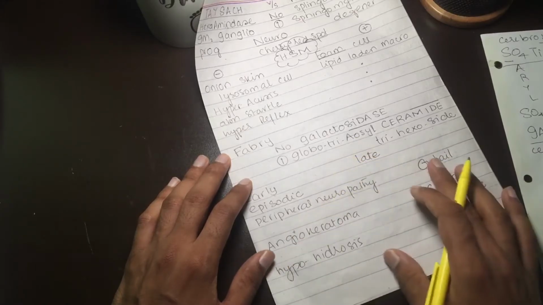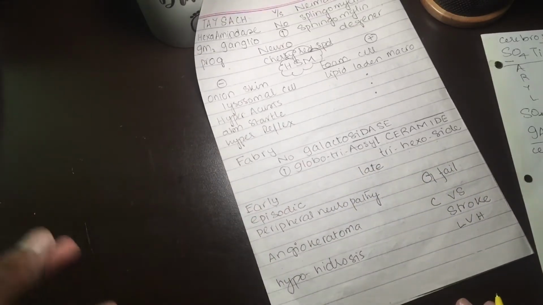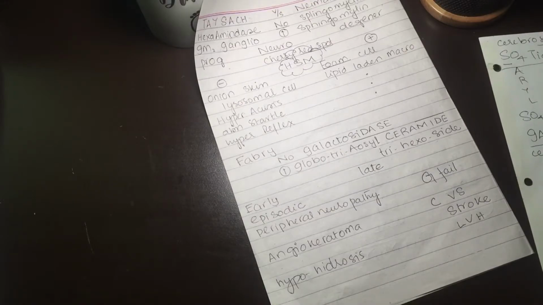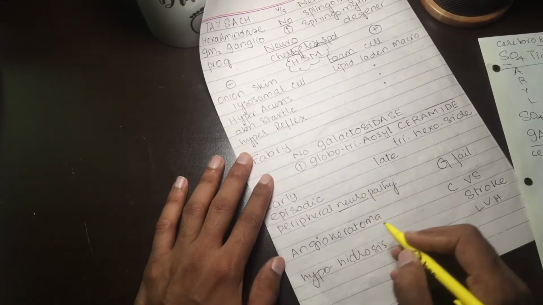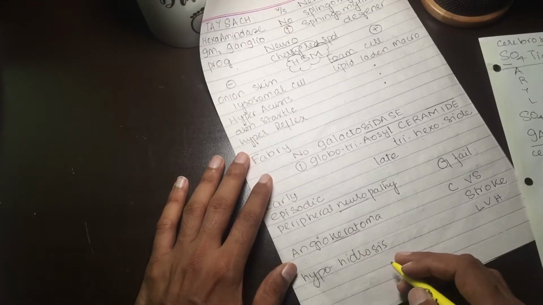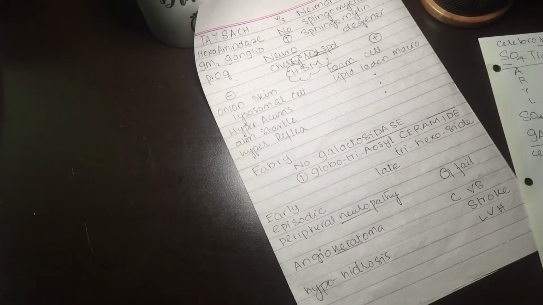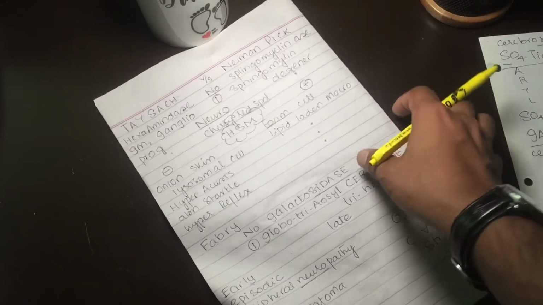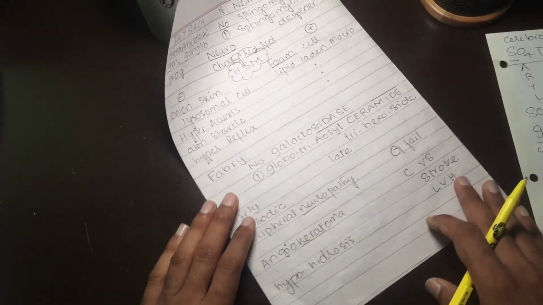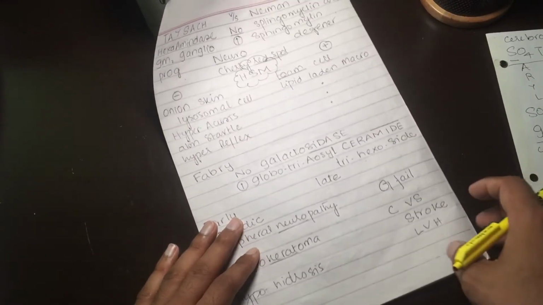There are two different types of presentation, early and late. In early presentation, there are episodic peripheral neuropathies, skin problems, and sweat problems. So they have hypohidrosis, a skin-related problem, and a neurological problem. So we have peripheral neuropathies along with angiokeratoma or hypohidrosis, and they are present intermittently or episodically. Similarly, if the patient is untreated, then the complications are renal failure and cardiovascular problems, including stroke and left ventricular hypertrophy.